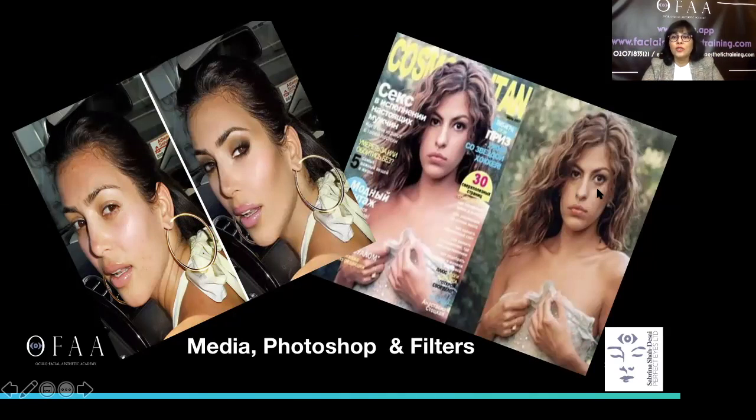Of course, you can see the difference over here, a bit of a bag with a deepening in the palpebral malar groove, with a central part of the groove that goes into the anterior projection of the cheek.